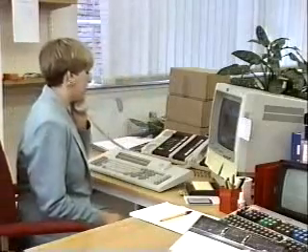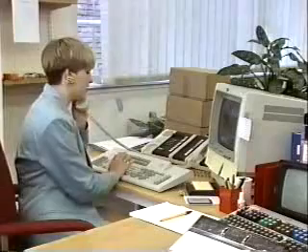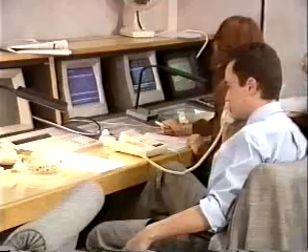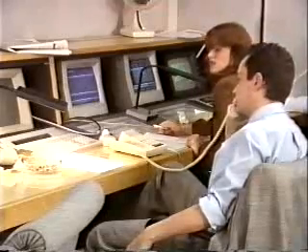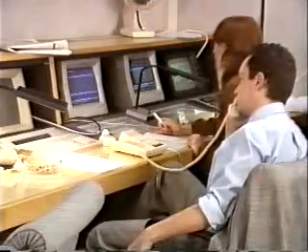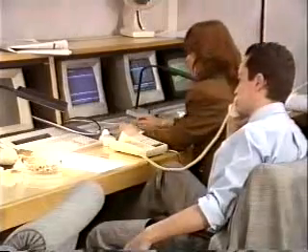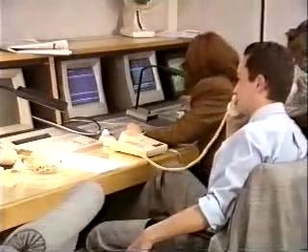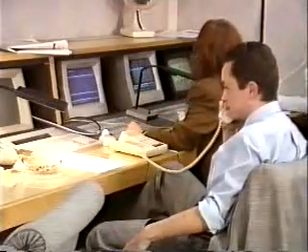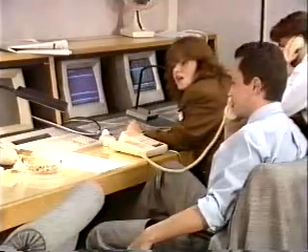Hello, Reuters, Customer Liaison, Alex speaking. Hello. Screen has just gone completely blank. Keyboard doesn't seem to be doing an awful lot. There's nothing I can do. I'll try to switch it off and back on again, but I mean, it looks okay. It's just doing nothing at the moment.